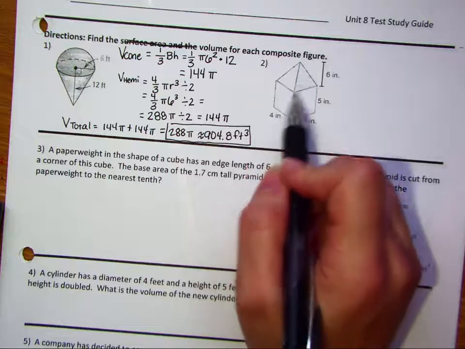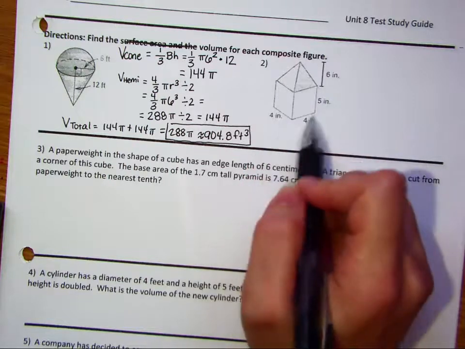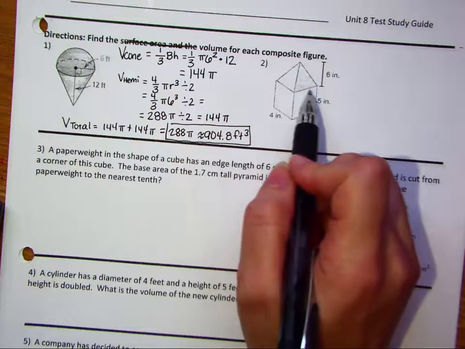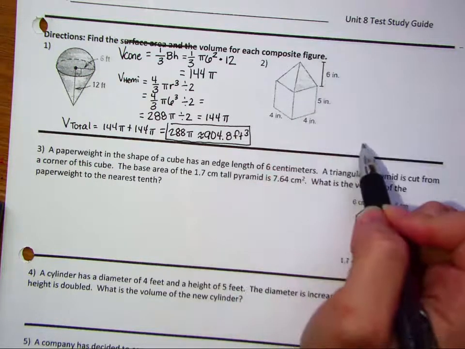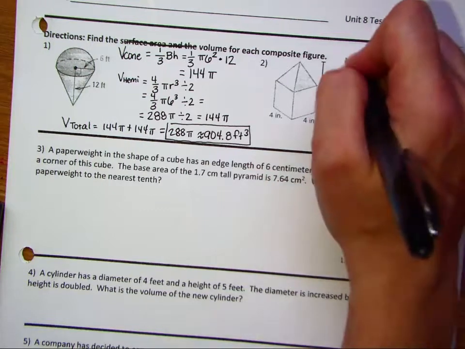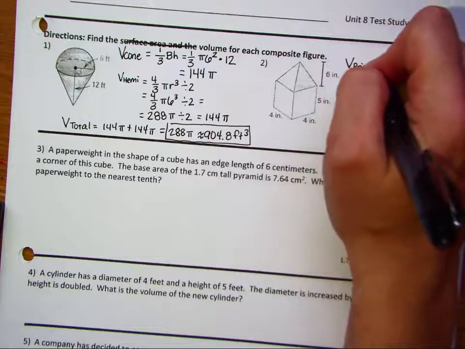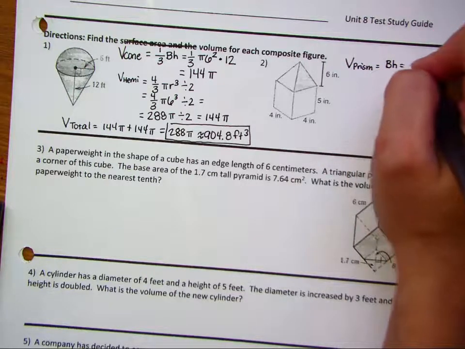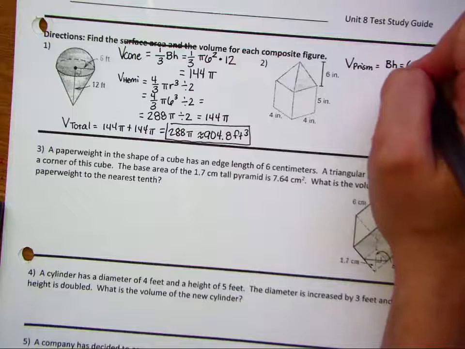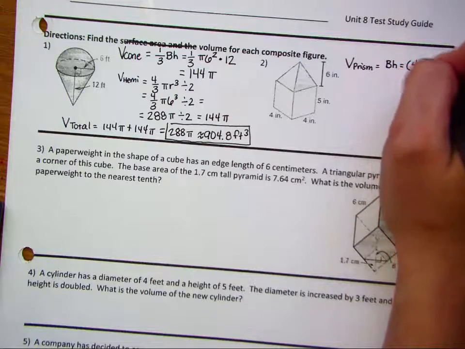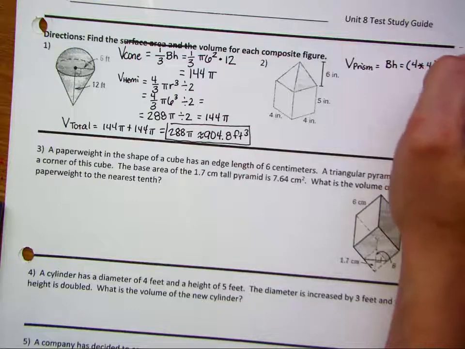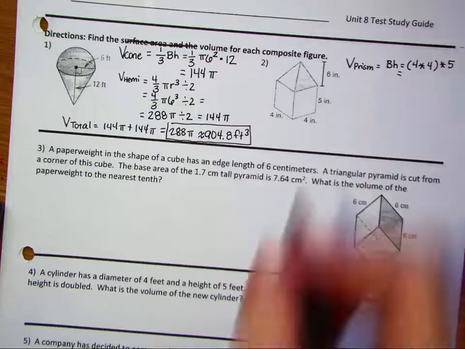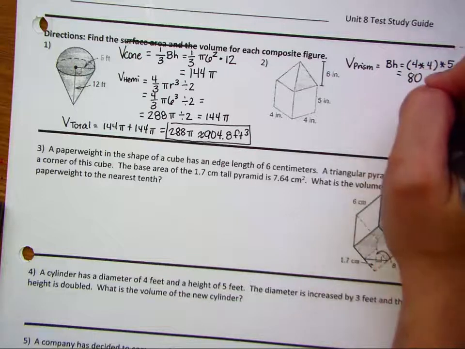Now this pyramid has to be a square pyramid because the base has to match the base of this prism here, which is a square, and then they're telling me from the bottom of this pyramid to the top it's 6 inches, which is actually the height of it. So let's go ahead and start by finding the volume of the prism. The volume of a prism is the area of the base times the height. So in this case here, the base is going to be the square. So the area of the base would be 4 times 4 times how tall this is, so times 5. So now I'm going to have 16 times 5, which gives me a volume for this prism of 80 inches cubed.